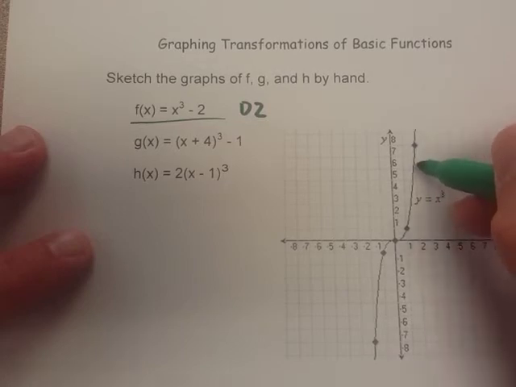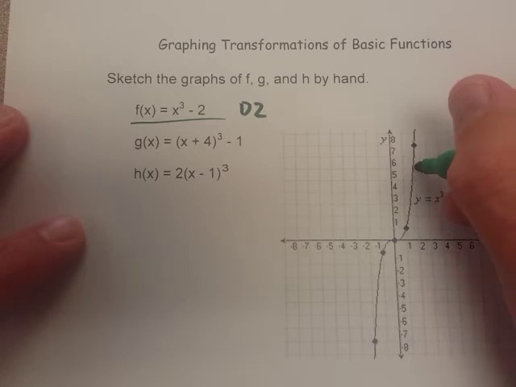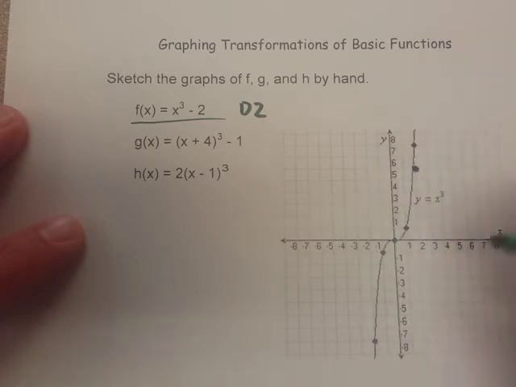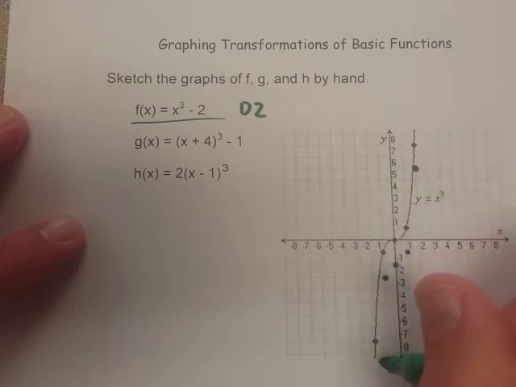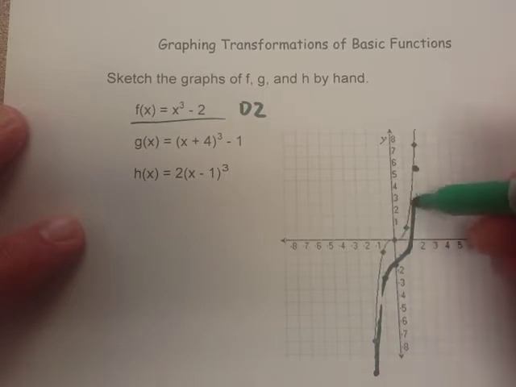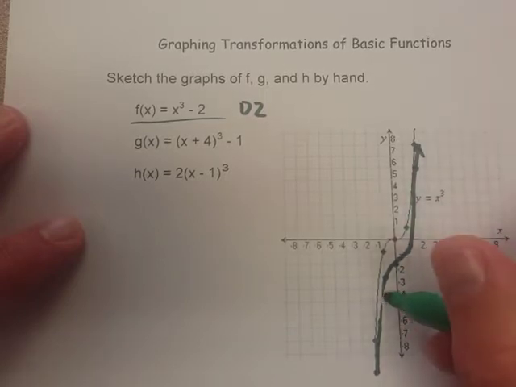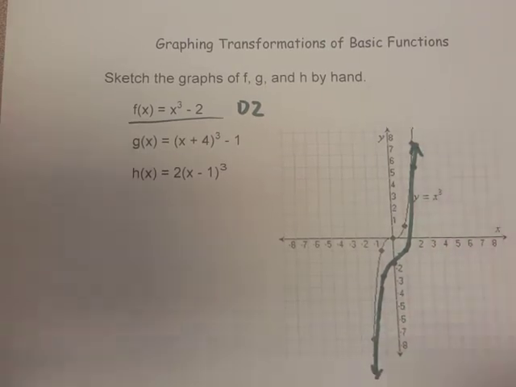I've plotted those points, and I'm going to take each one of those and move them down by 2 units for each and every one. Once I do that, this one will be way down here, and then I'm going to connect the dots, and that will be my graph. That's a sketch of a graph. That's as good as you need to make it, but that will be for the green one.